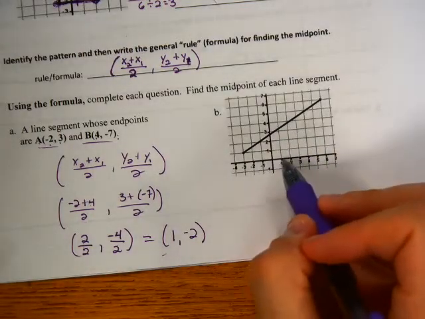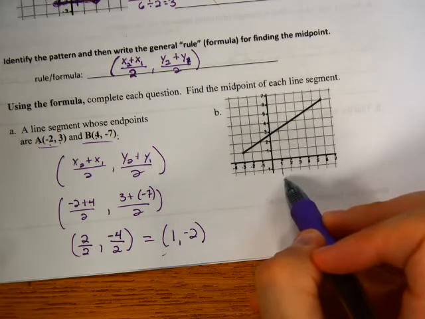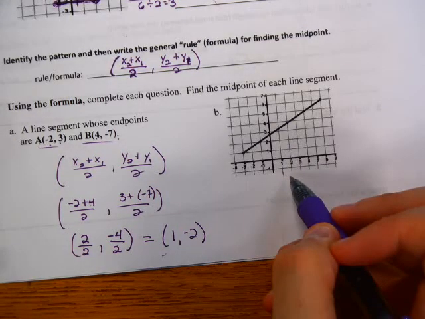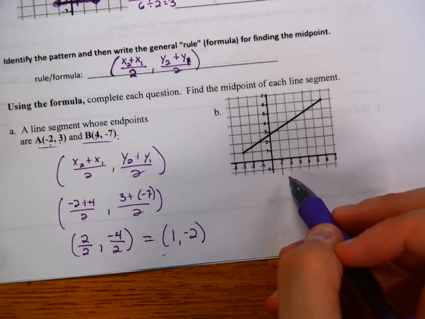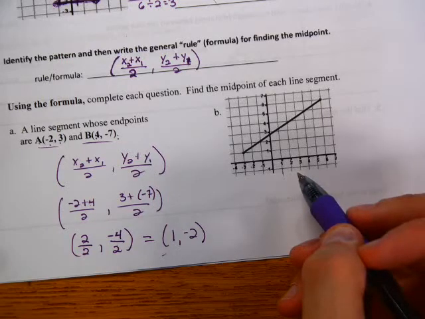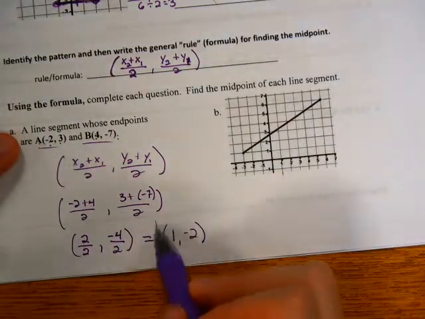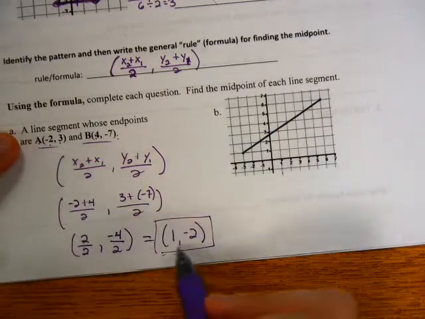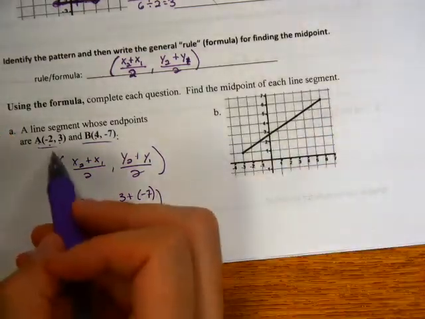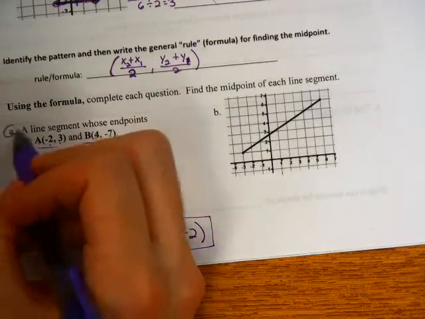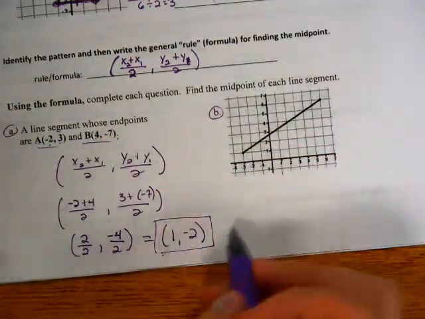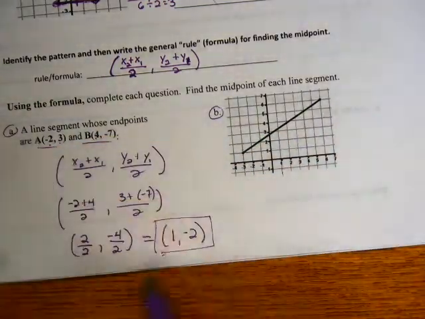So we're going to go over to 1 and down to negative 2. So let's see. So this would be the midpoint of this particular piece. And I'm finding out why it's not lining up with this graph is because these are two different problems. This is part A and this is part B. So if you're as confused as I was, that's why. So this is a whole different problem than this one.